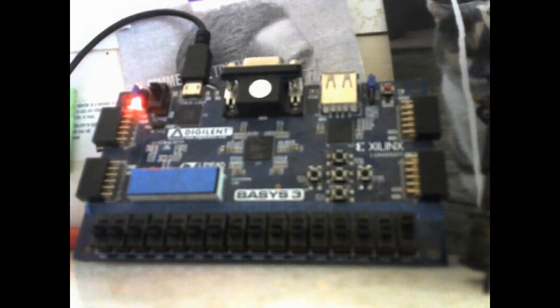This is a demonstration of experiment 8. This is CPE233 experiment 8. So the board's essentially off right now. I'm going to go ahead and program it. And programming it, it comes up with a 0.